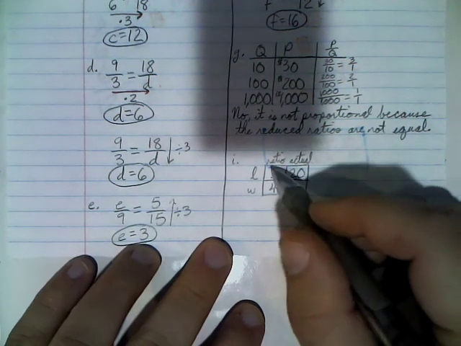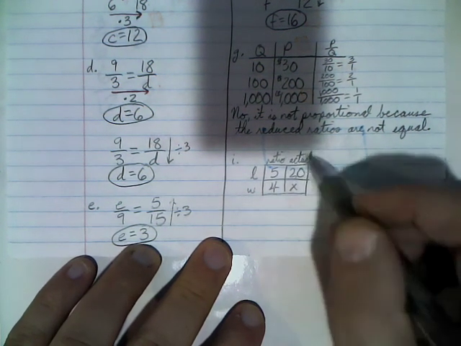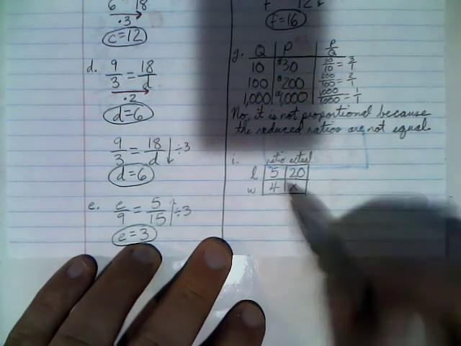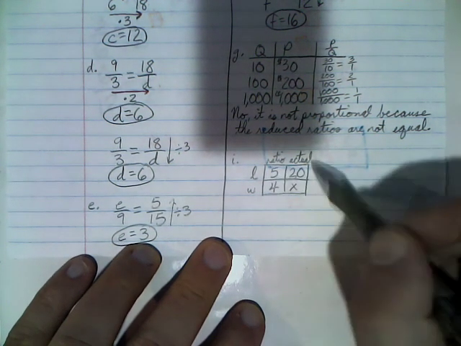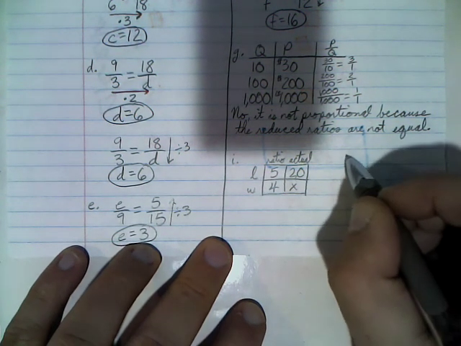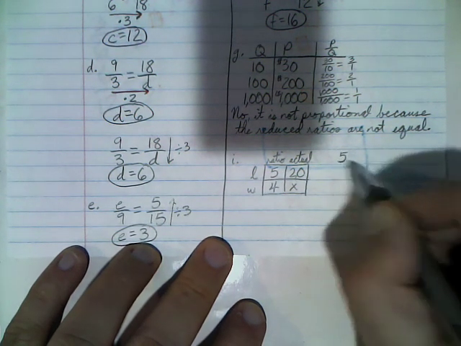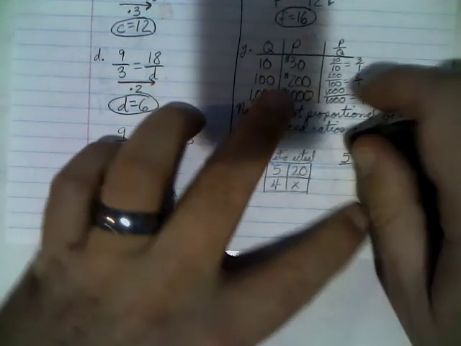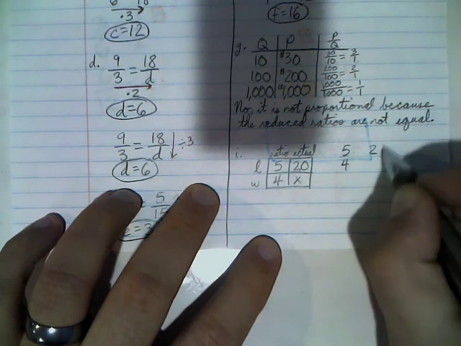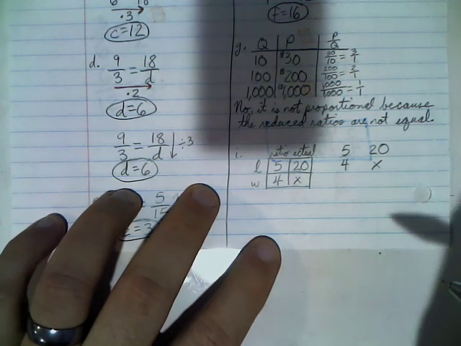Well, ladies and gentlemen, if you were to imagine that these were all stickers and peeling off the ratio sticker and the actual sticker, the L and the W, and then peeling off each one of these lines, you'd be left with a 5, a 4, a 20, and an X.